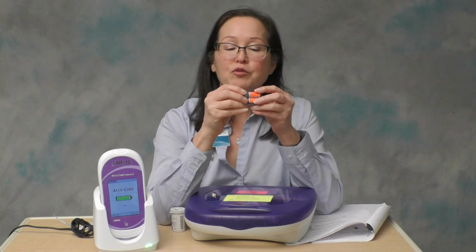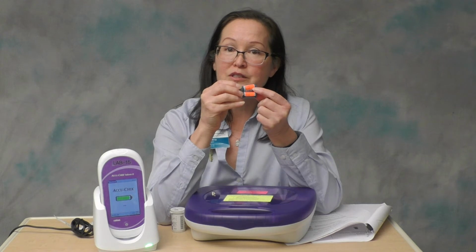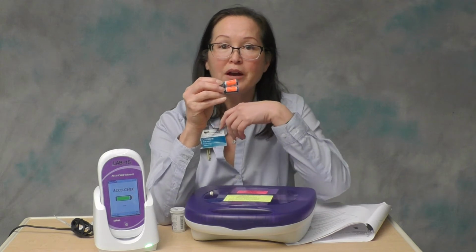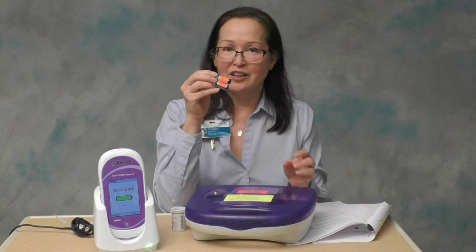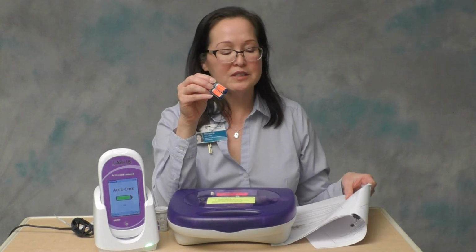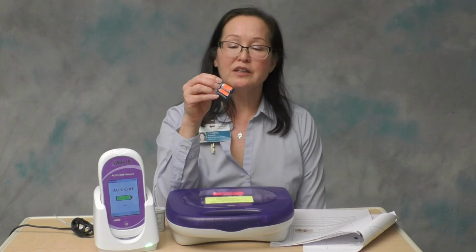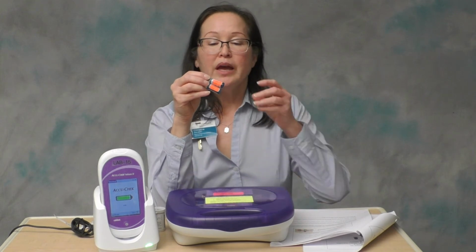It's very important before you run a QC test to check the expiration date on your bottles to make sure that they have not expired. This is also a JCO checklist item. You cannot use expired control solutions to run your controls, so make sure you check these to ensure that they are in date.